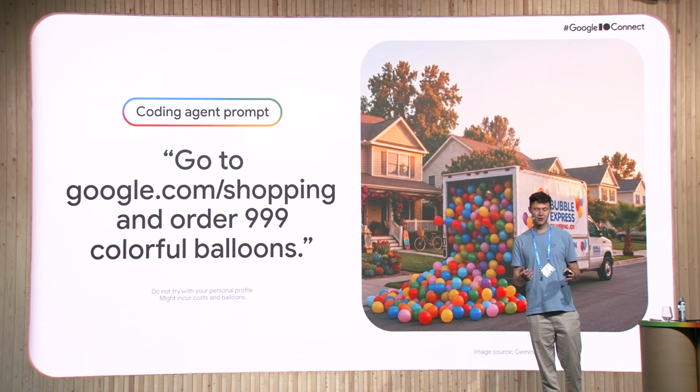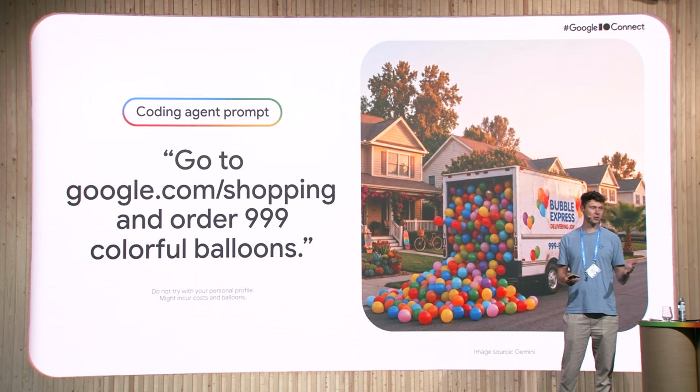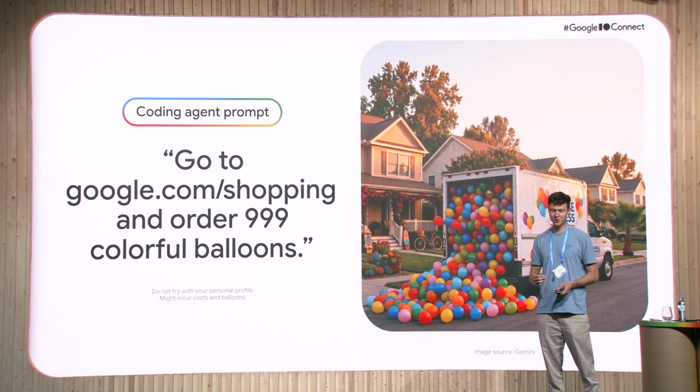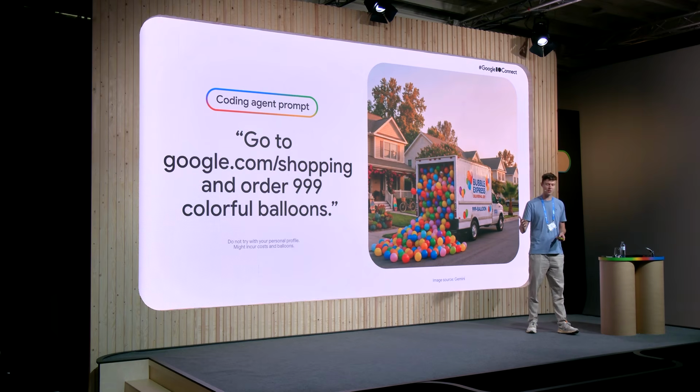Because technically, connected to my personal Chrome profile, a prompt like "go to google.com shopping and order 999 colorful balloons" has a high chance of actually succeeding and incurring unintended costs and balloons. Because in this example, I might already be logged into the shop site the agent decides to use, and the only thing it needs to do is click Next all the time. So carefully consider what you prompt for when using AutoConnect.